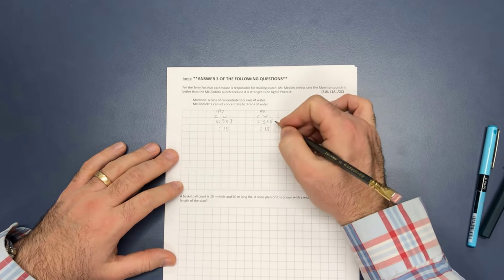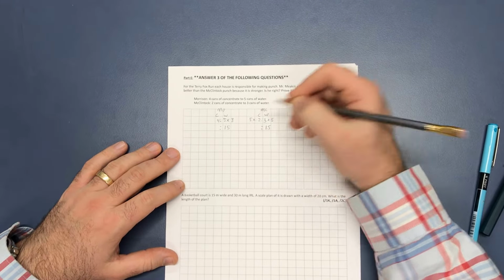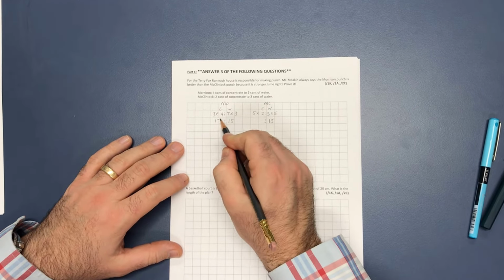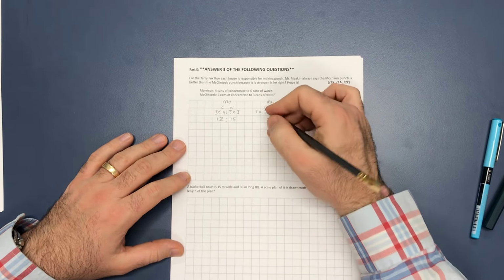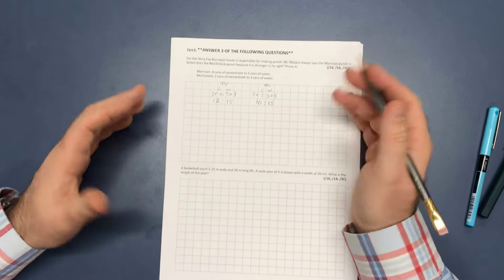Remember, whatever I do to the second term, I need to do to the first term, and vice versa. So if I take 5 times 2, and I take 3 times 4, now I have 12 cans concentrate to 15 cans water, and 10 cans concentrate to 15 cans water in McClintock.